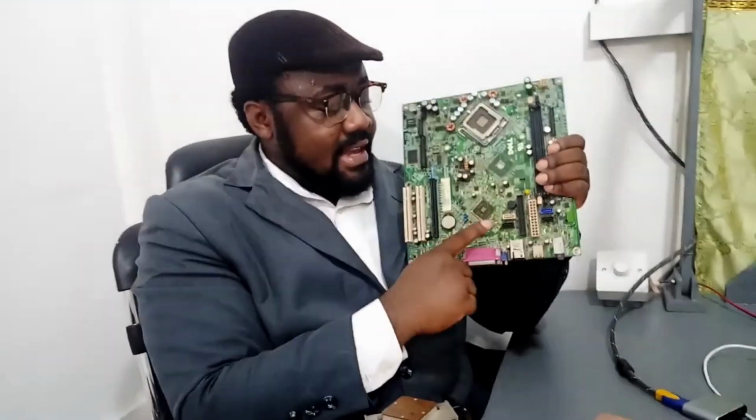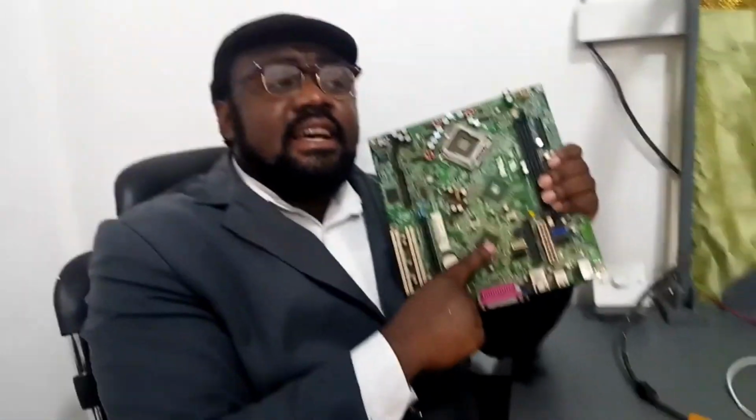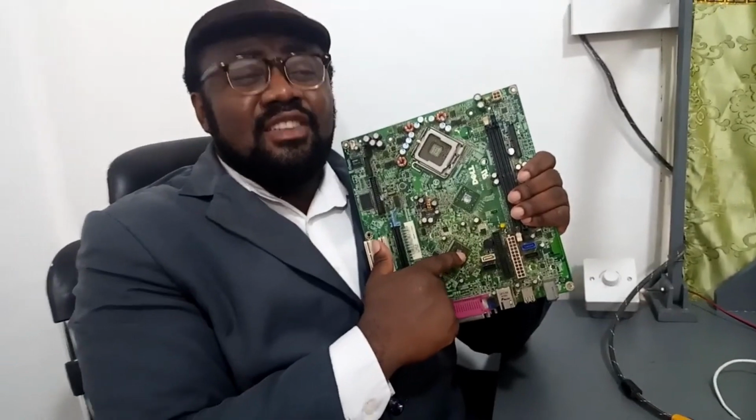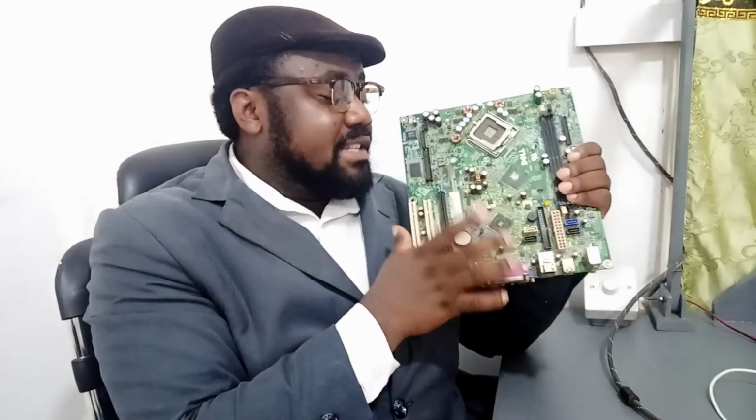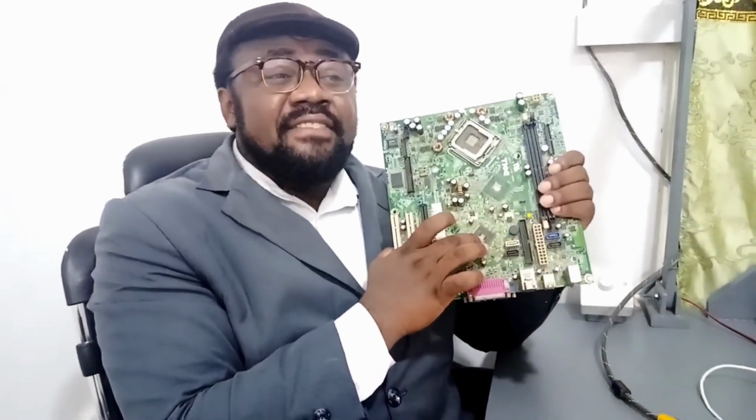Over here, this is the north bridge, and this is the south bridge. The south bridge does not do a lot of work like the north bridge, and so this particular machine, they did not even bother to provide a heatsink.